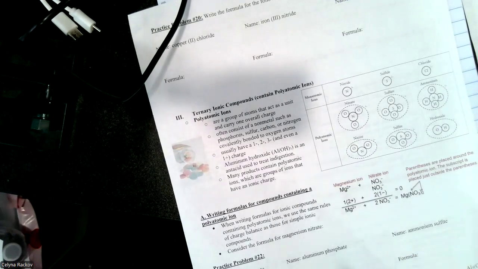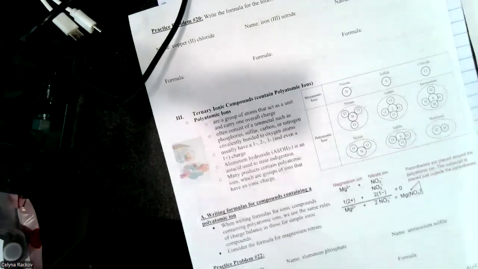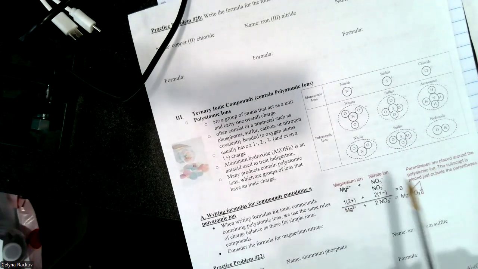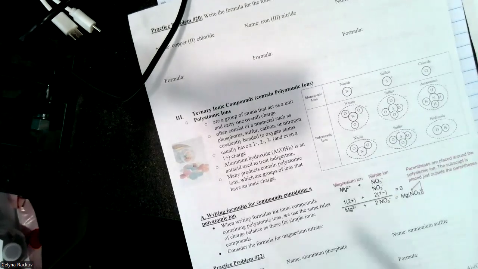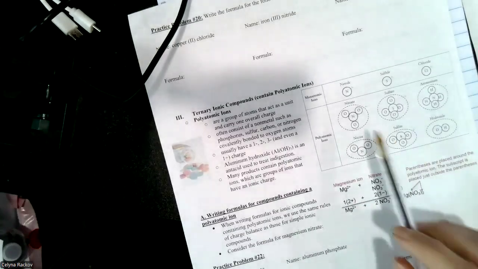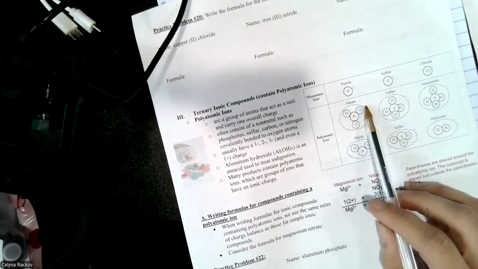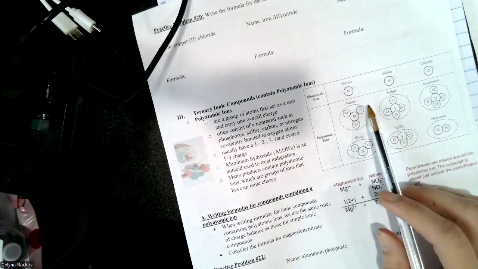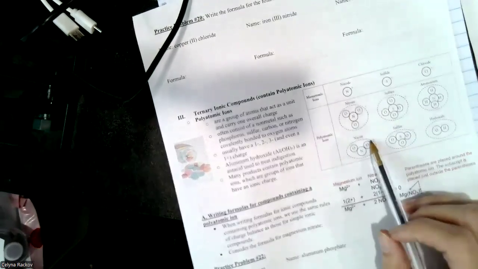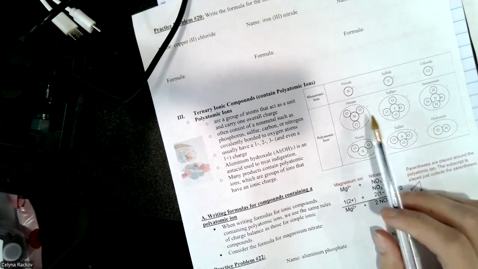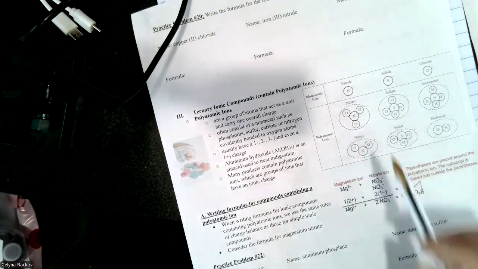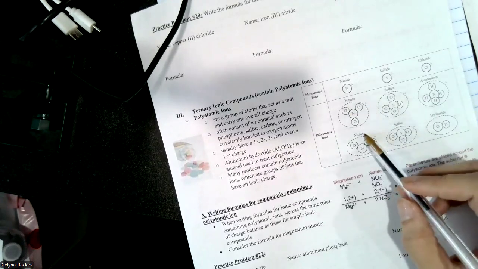There is a video about polyatomic ions where I show the polyatomic ions that you need to memorize. Like this, you need to learn that nitrate is NO3 minus, and when nitrate has one oxygen less, it changes from nitrate to nitrite. "ate" changes to "ite."